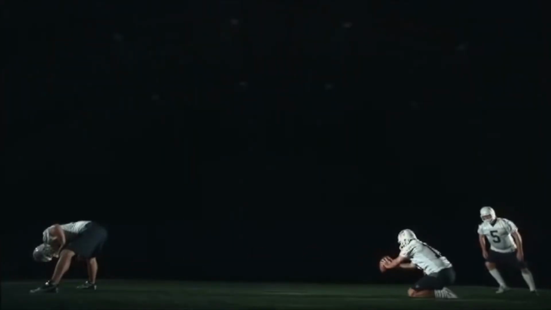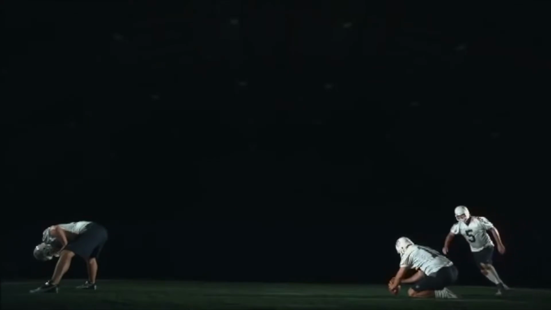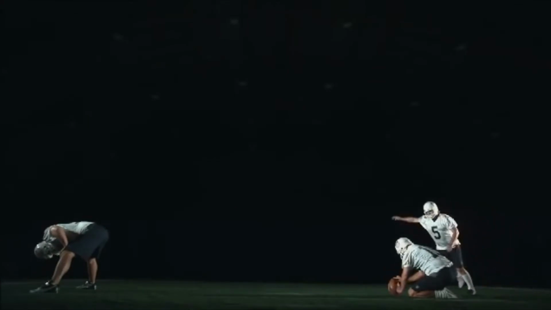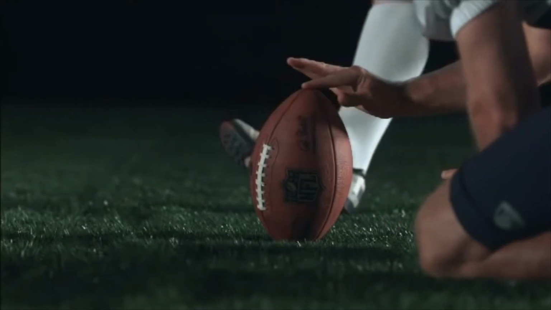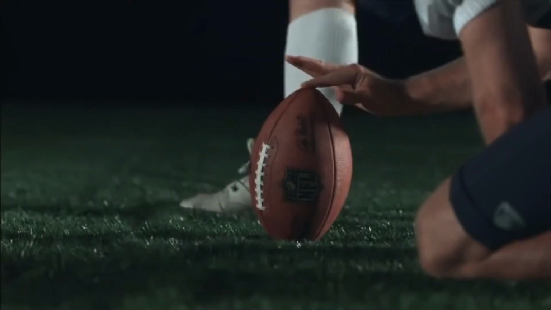To reduce the chance of a block, NFL kickers take just 3 steps to the ball. The final step is with the plant foot, which provides the stable platform for the kick. I call it the moment of truth, and the moment of truth is basically when your plant foot hits the ground next to the ball. You're either in the right position or the wrong position.